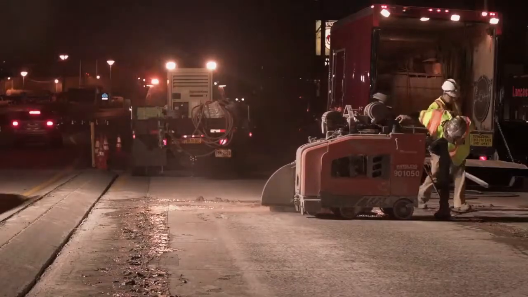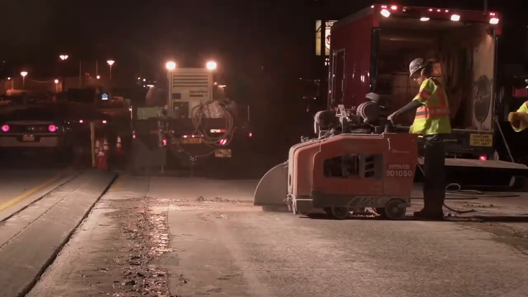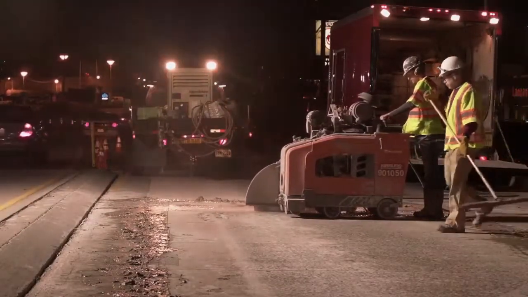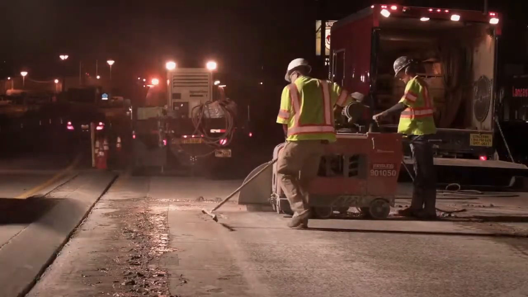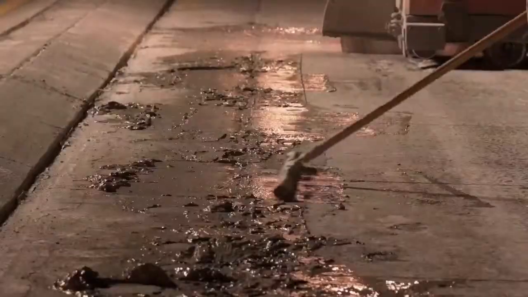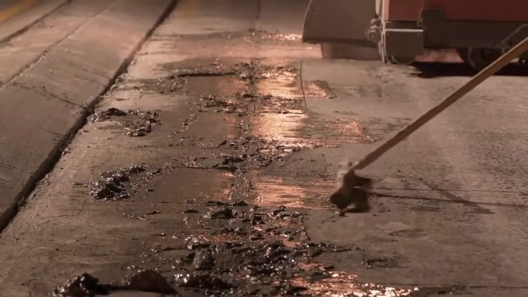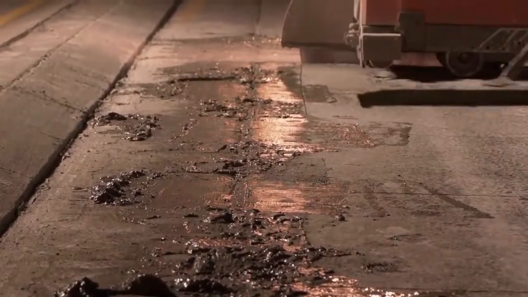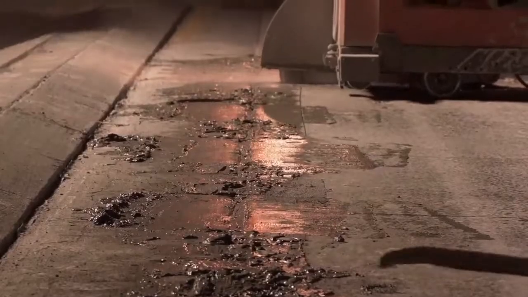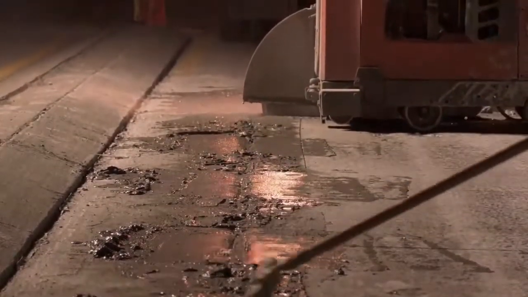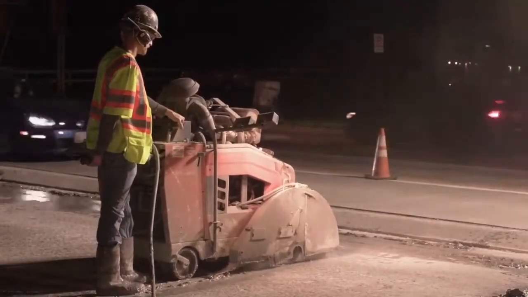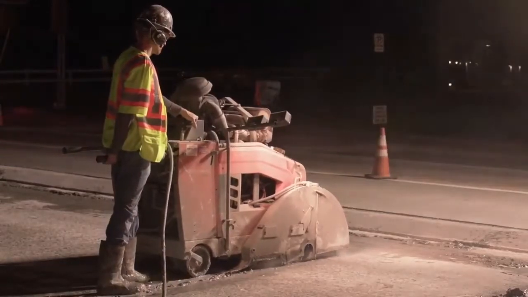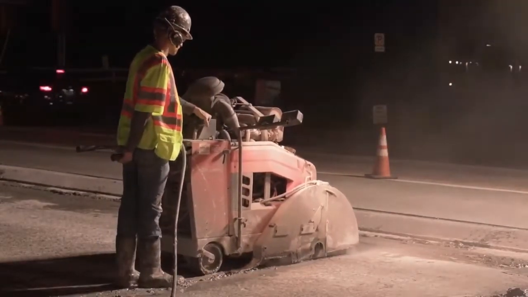Concrete procedure. We're going to start with concrete sawing. Full-depth saw cuts are performed at the perimeter of the patch using a diamond saw blade. Make all required full-depth longitudinal saw cuts along the perimeter of the patch prior to making any full-depth transverse saw cuts. Make full-depth transverse saw cuts at the locations marked on the pavement surface.